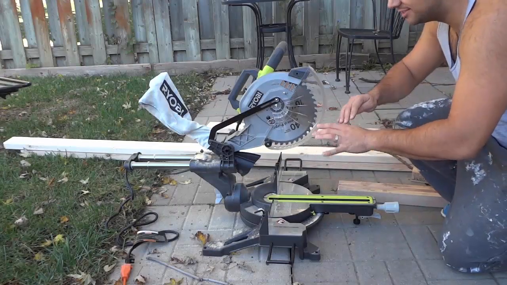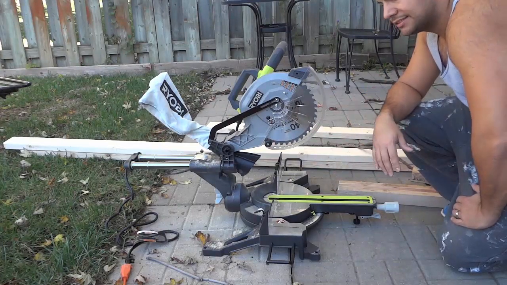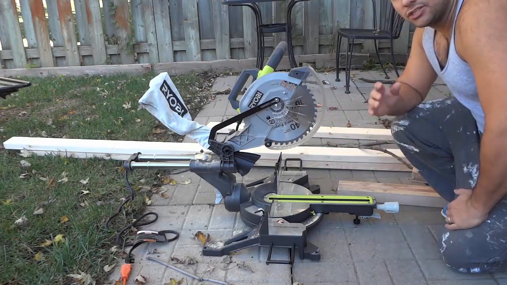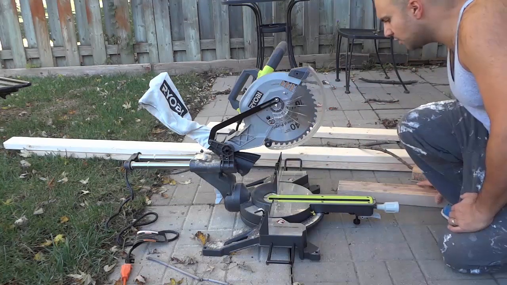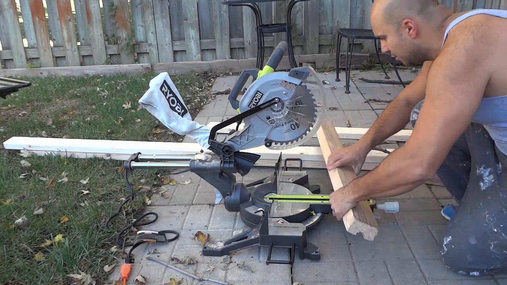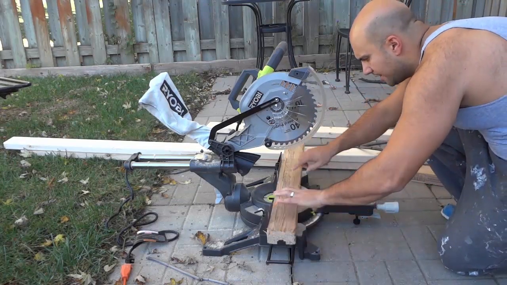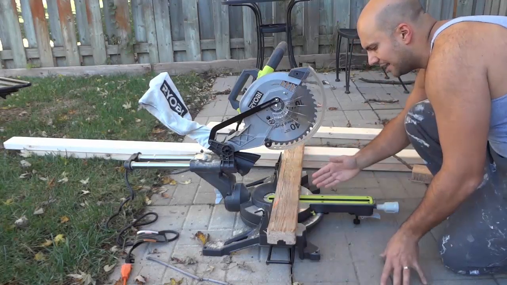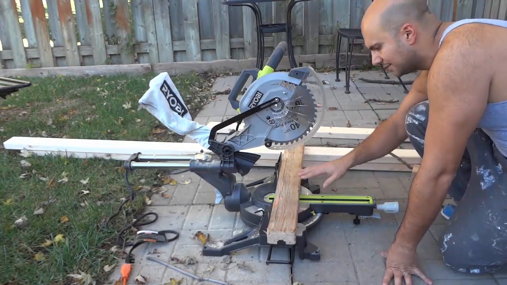Alright, now that we have set everything to where we want it to be, it is time to actually cut the material. So what you want to do is get the material and put it in place on the miter saw right here, and get it into the exact position that you want to cut it at.